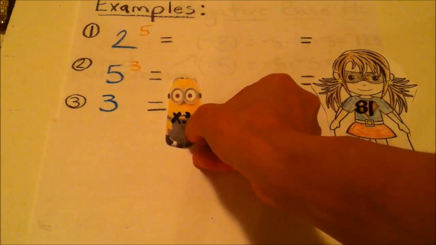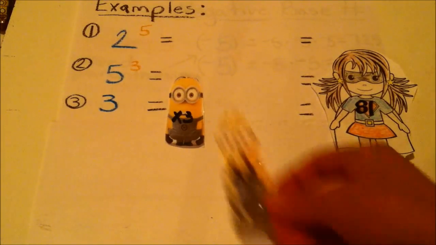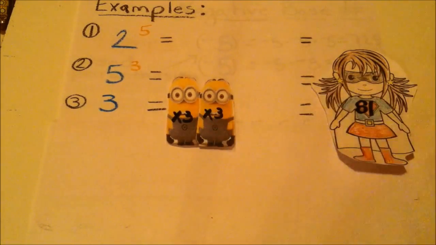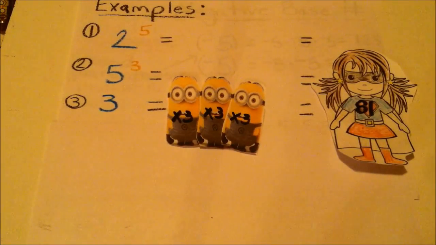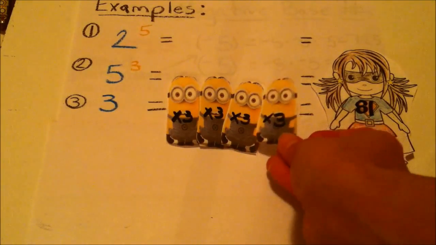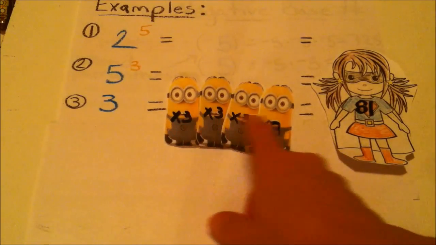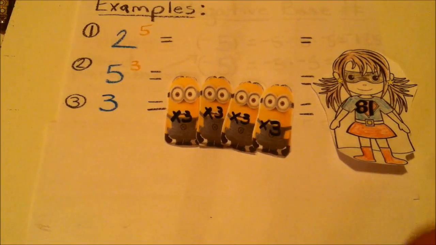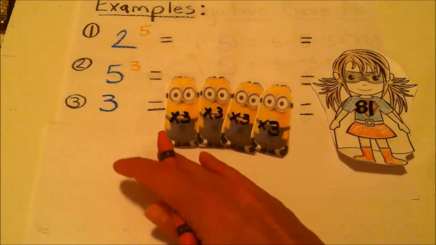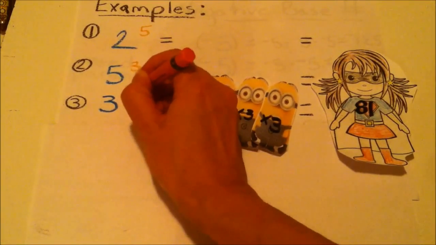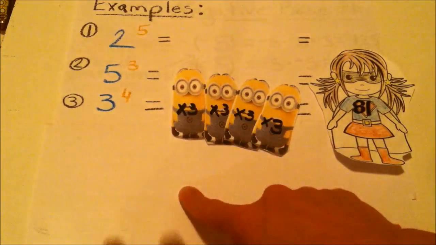Well, the minions to fight our superhero have to be equal in power. 3 times 3 is 9. They're not equal yet. Times 3 is 27. Still not equal yet. The superhero can overpower the minions. But times 3 is 81. So now the minions are equal in power to our superhero. So it took 4 minions with the power of 3. So 3 to the 4th power. So 4 should be our exponent in this case.